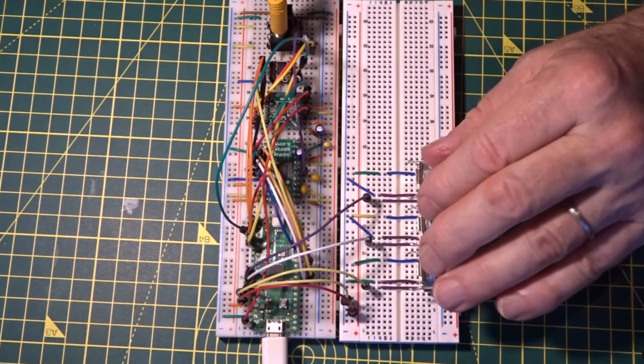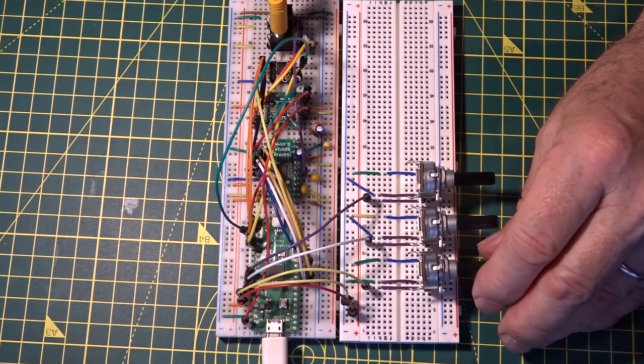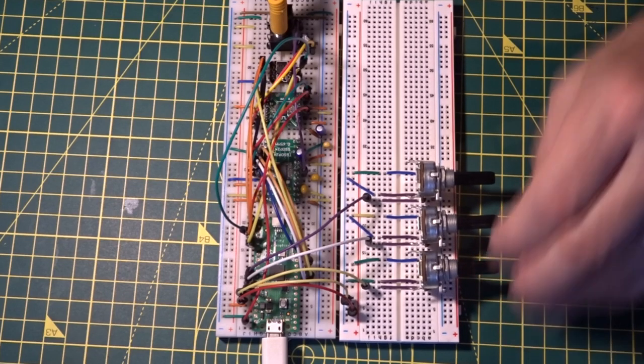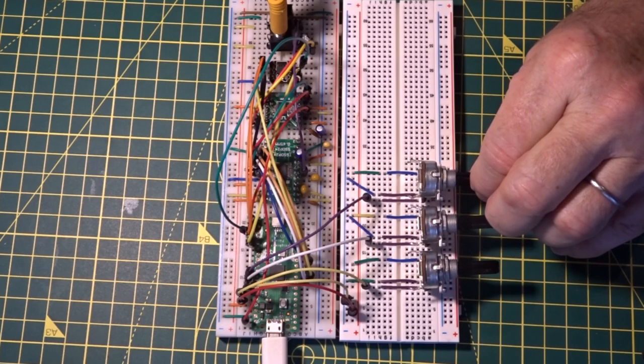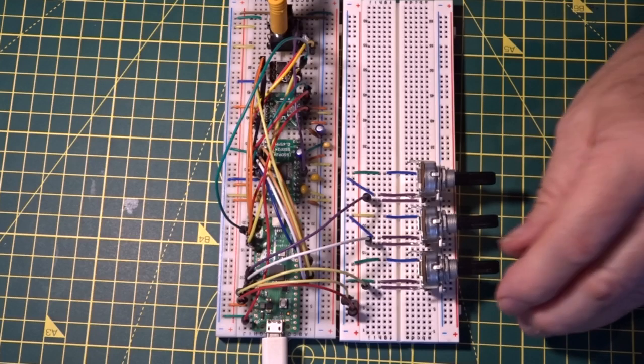But anyway, I've got these three potentiometers. I haven't really decided what I'm going to do with them all yet, but this one is the feedback amount, and this one I've got wired up to an in-out balance.